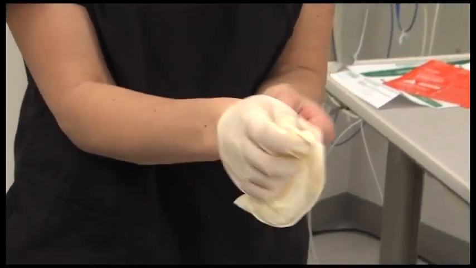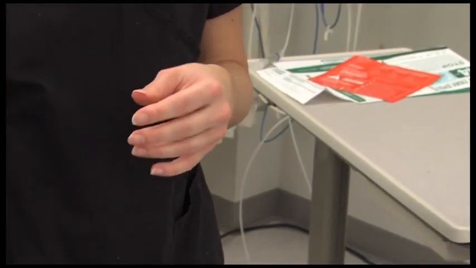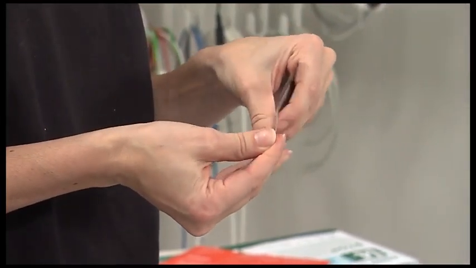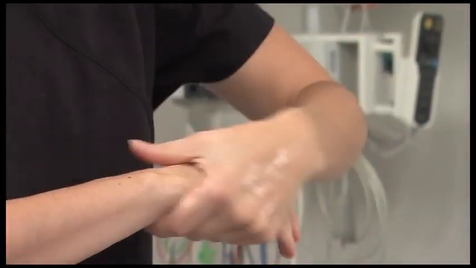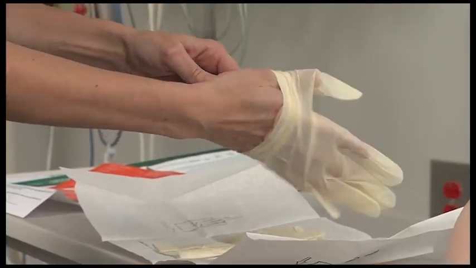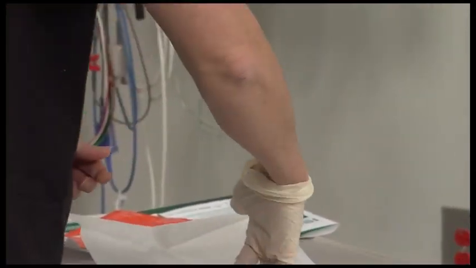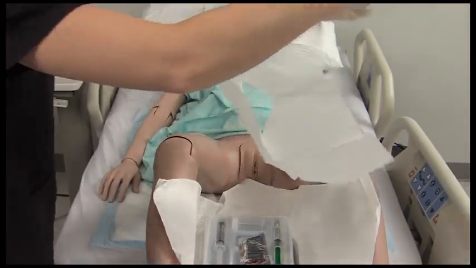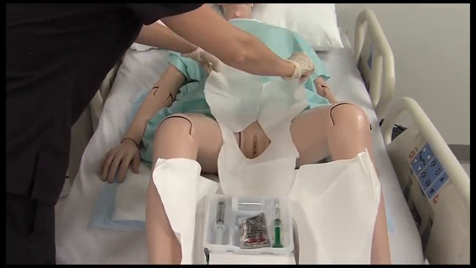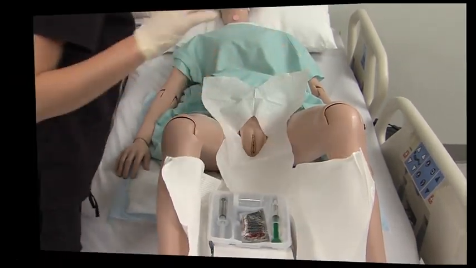Remove and discard your soiled gloves. Perform hand hygiene with the provided alcohol hand sanitizer gel. Open the final fold of the wrap. Don the sterile gloves while maintaining sterile technique in an area outside of the outer wrap. Position the fenestrated drape over the perineum, exposing the urethral meatus. Use caution not to contaminate your sterile gloves.